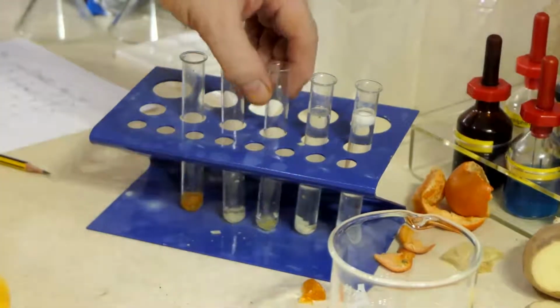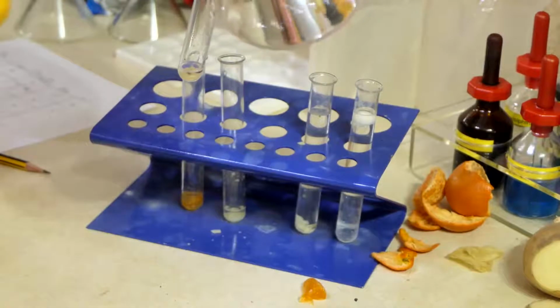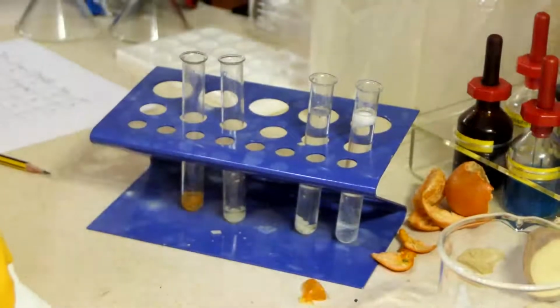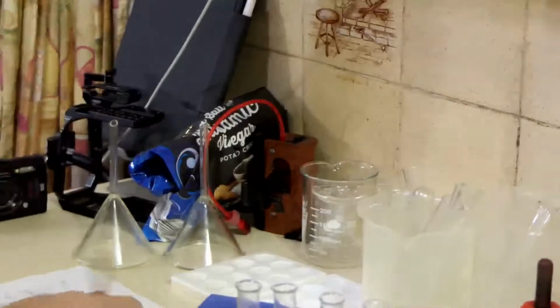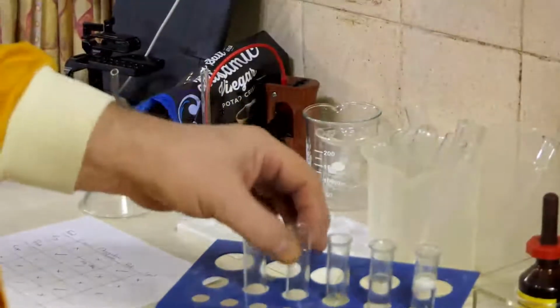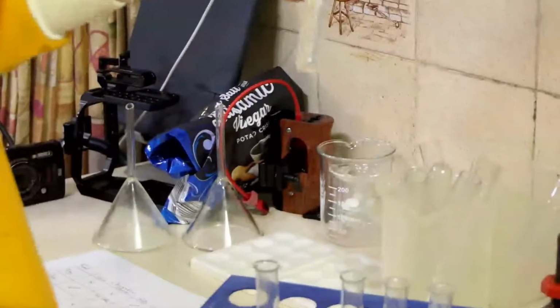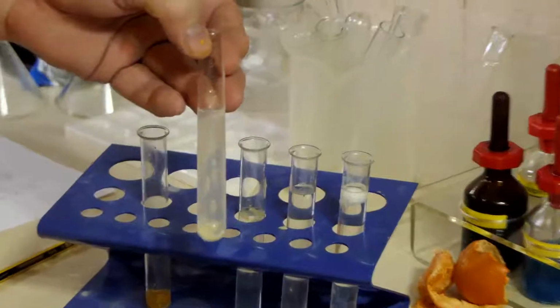Let's try the crisps. Nothing really there. Hopeful for the cheese. And that is cloudy. So that's what I'm looking for in this test.